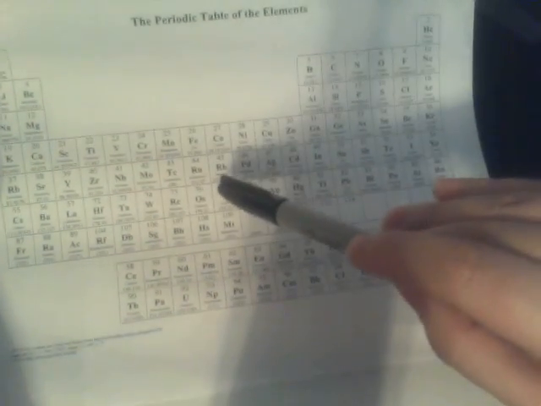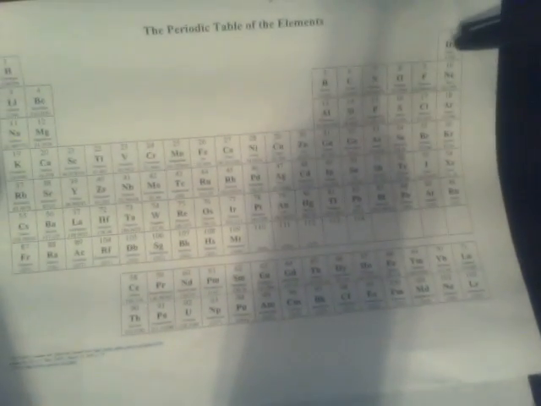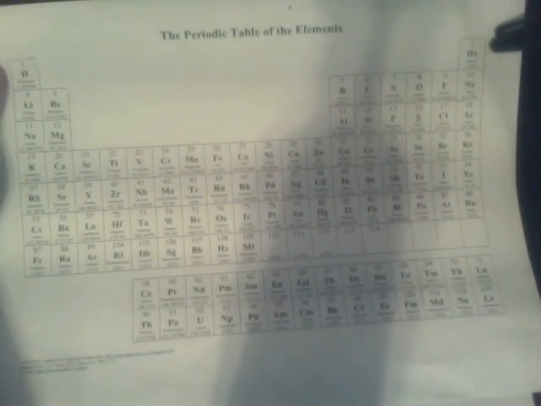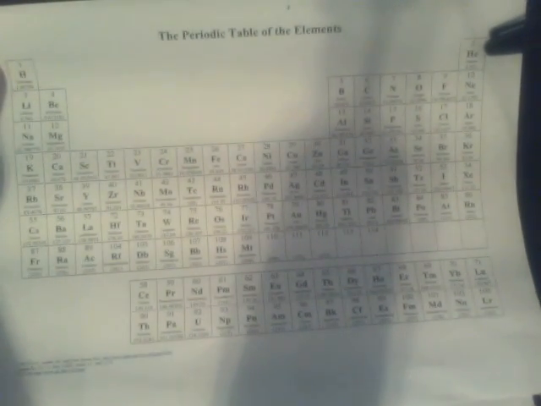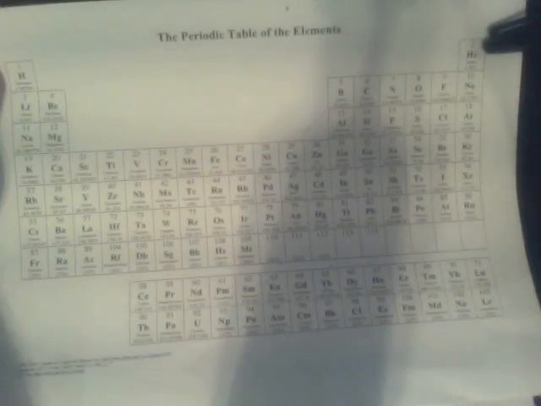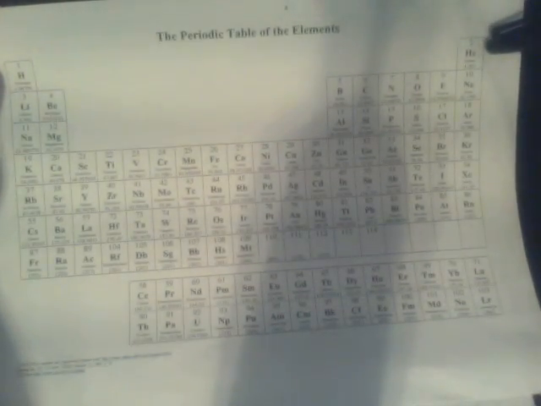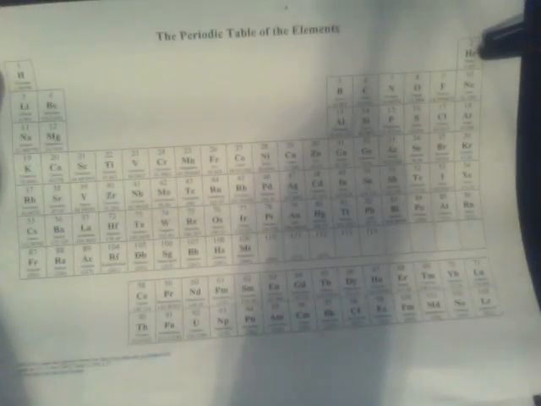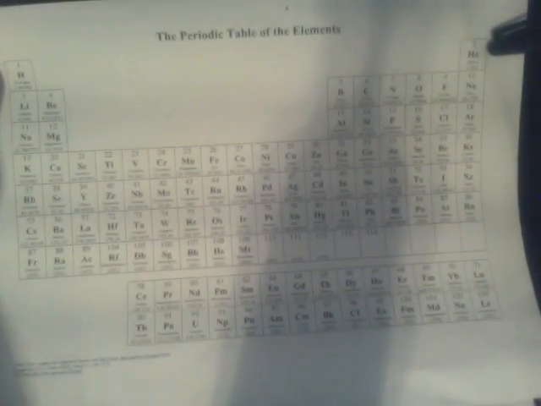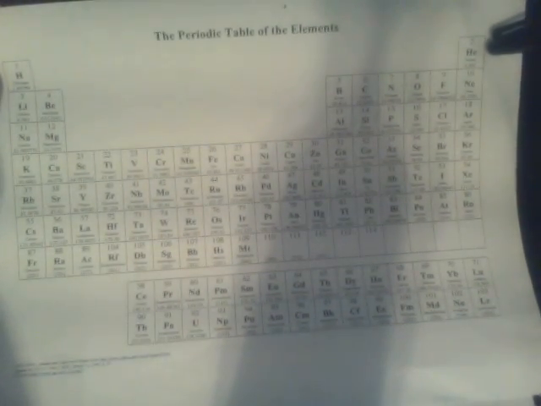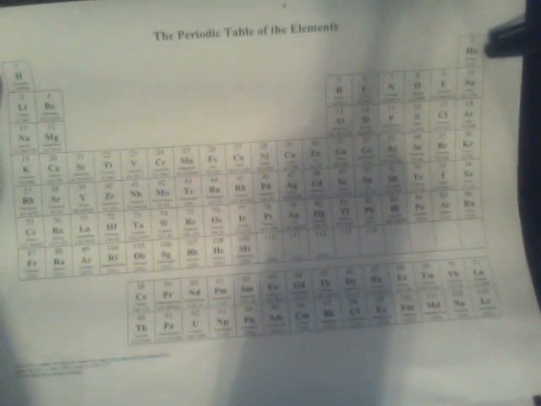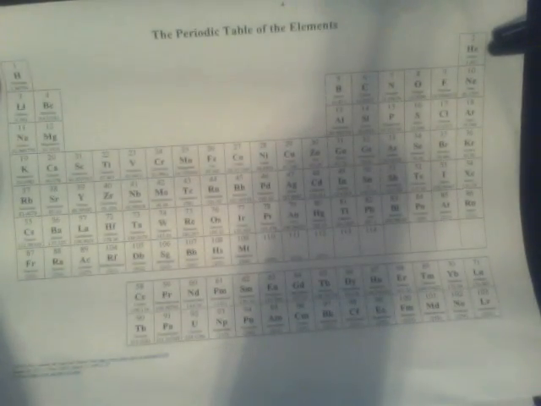So things that have an octet, the only things that have an octet right out of the box, right, are the noble gases. However, helium, how many valence electrons does helium have? Helium has a 1s2 configuration. So helium has only 2 valence electrons. So not everything's going to abide by the octet rule, and it is a little pet peeve of mine that it's not technically a rule, is it? If not everything abides by it.